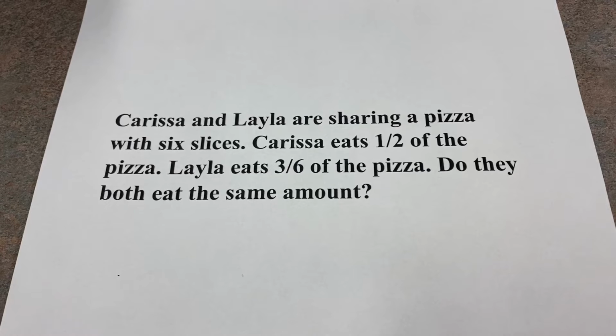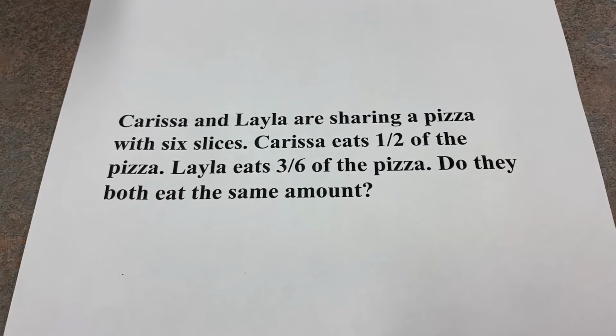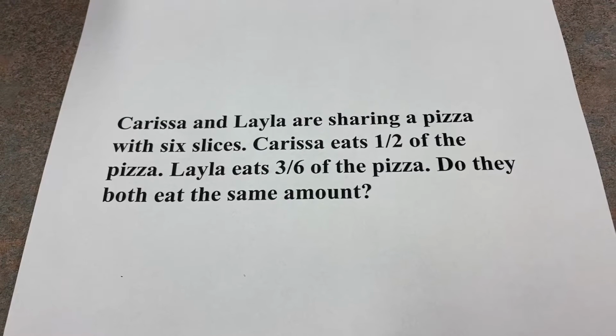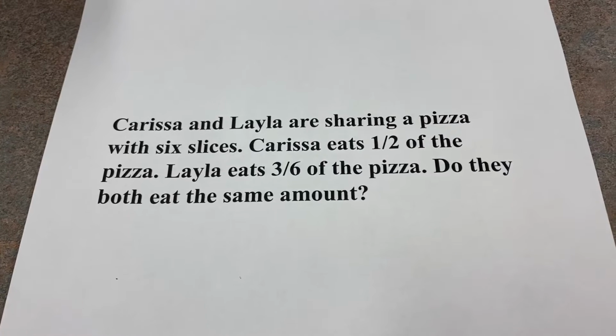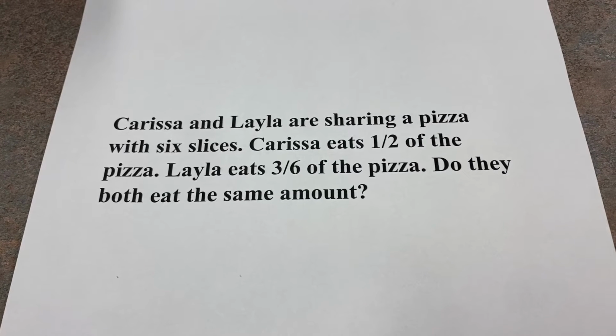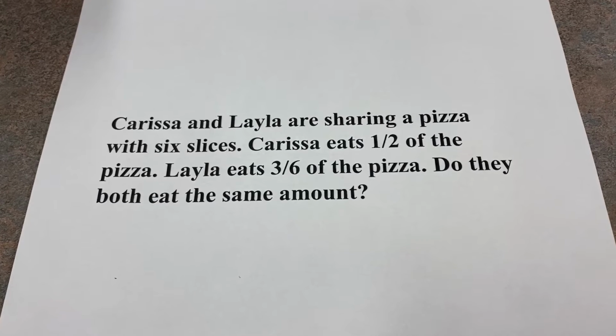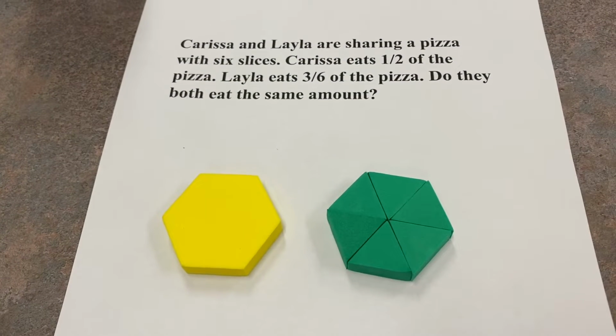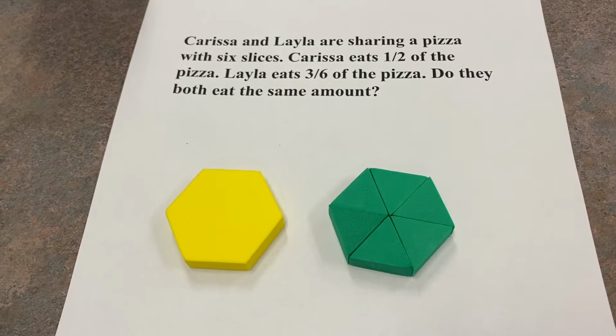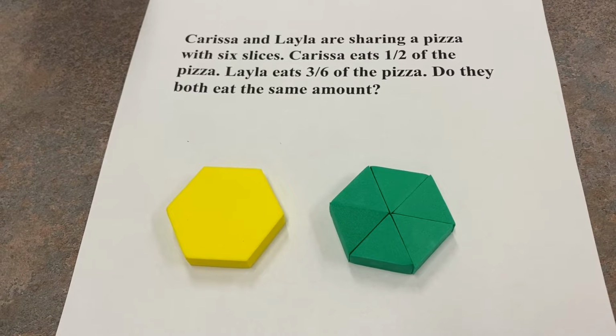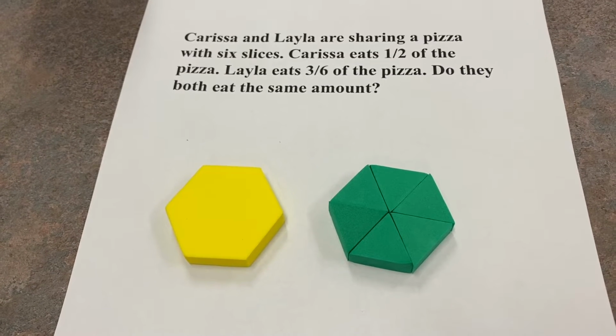Once students have sufficiently practiced representing and comparing fractions in this way, you can present them with a word problem. Here is an example. Carissa and Layla are sharing a pizza with 6 slices. Carissa eats half of the pizza. Layla eats 3/6 of the pizza. Do they eat the same amount? Students should recognize that 6 slices, or 6 green blocks, also represent 1 yellow block, which they can use as their whole.